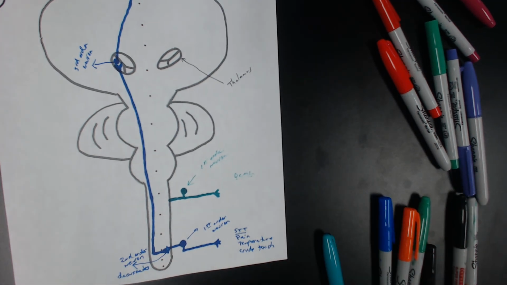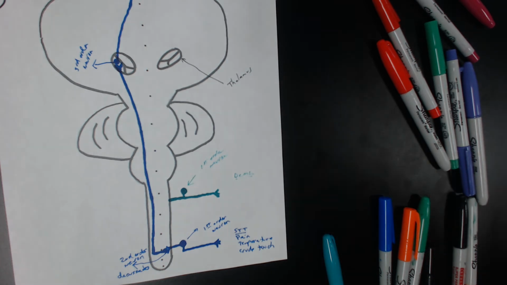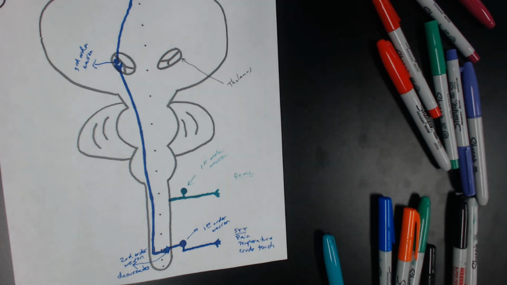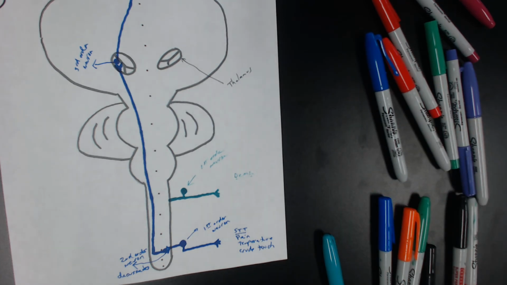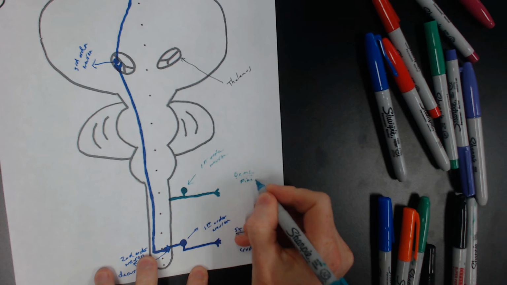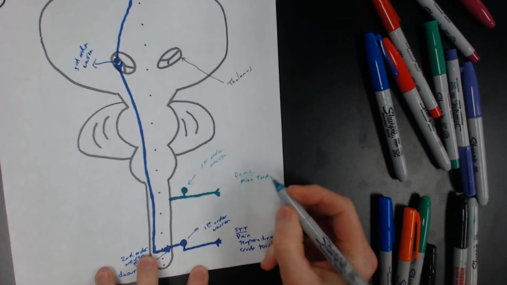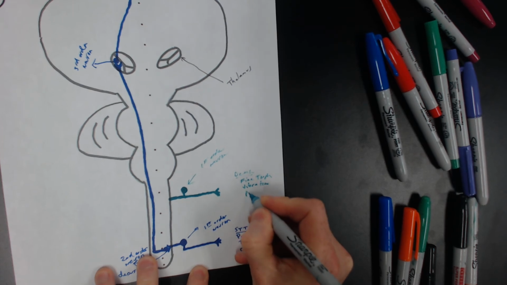Okay, everybody see where I am? Yes? That's the first order. That's your first order neuron. Yep, DCML. Hopefully you can read that with these markers on. And DCML tract carries what kind of information? Fine touch. What else? Anybody? Vibration. And proprioception. Correct. Thank you.